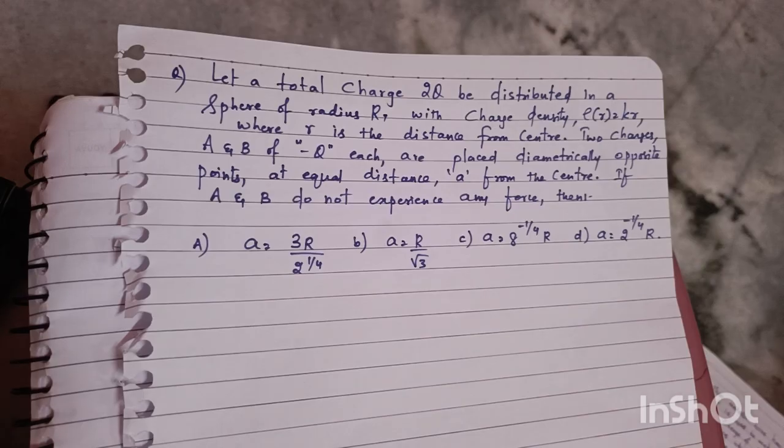So in the previous one, we've seen variable charge density for a sphere. They've given a volume charge density function, and we did it with the finite element method, that is, take a small element and then integrate it within the limits. So this is kind of a variation of that problem. This is an exemplar one, by the way.